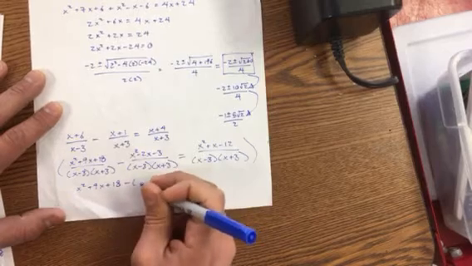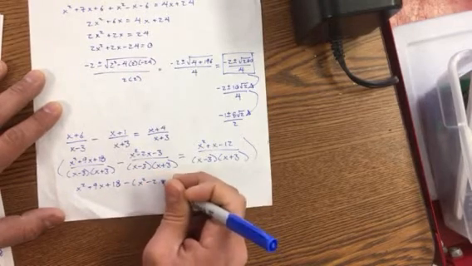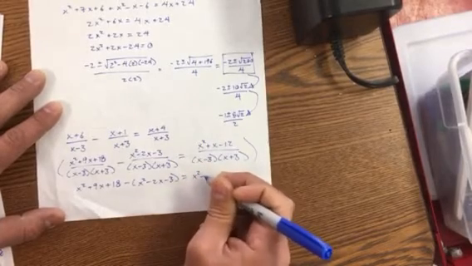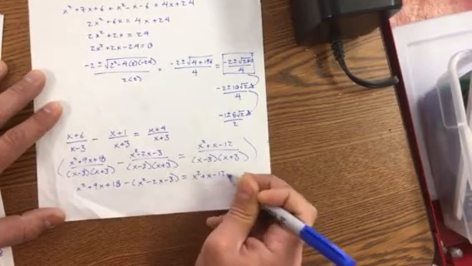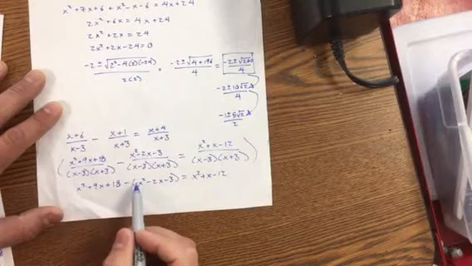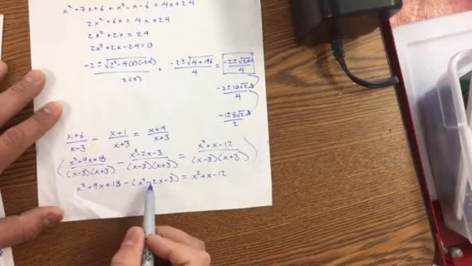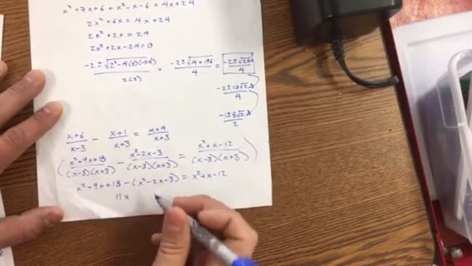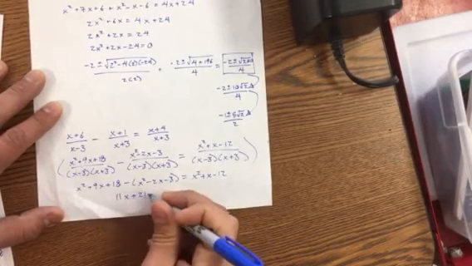Now on this one, because it's subtraction, I'm going to put the second part in parentheses so that I remember to subtract everything in there when I'm combining like terms. So x squared minus x squared is gone. 9x minus negative, so 9x plus 2x is 11x. 18 minus negative, so 18 plus 3 is 21.